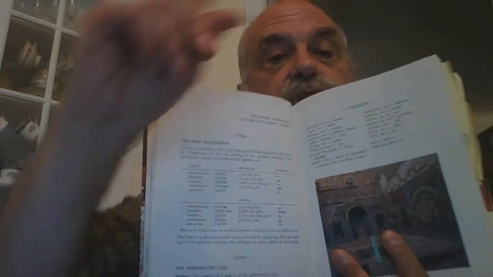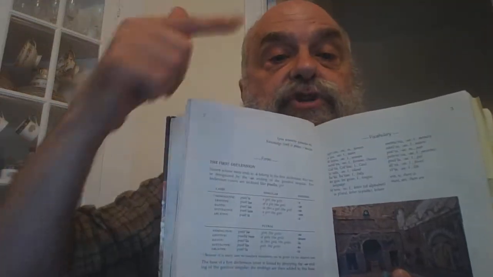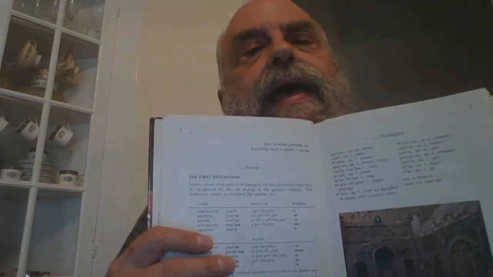So you'll learn the names of the cases. You'll learn the names of the numbers that go up top, singular and plural. There's only 2 numbers, and there's 5 cases to know. Nominative, genitive, dative, accusative, ablative. And then we have to learn the meanings.